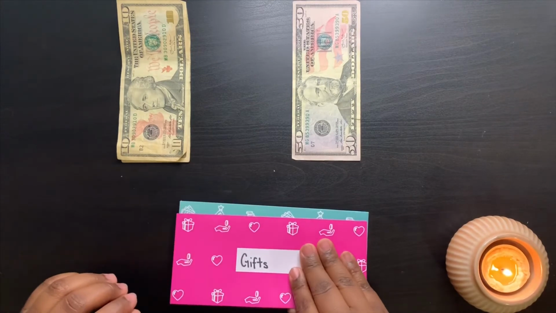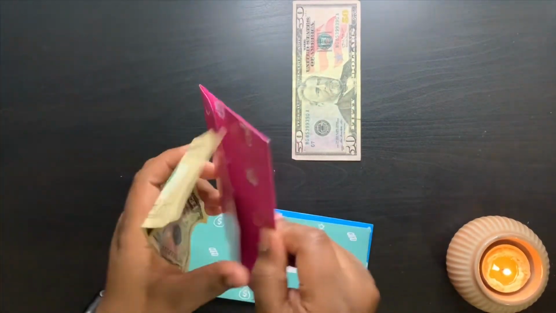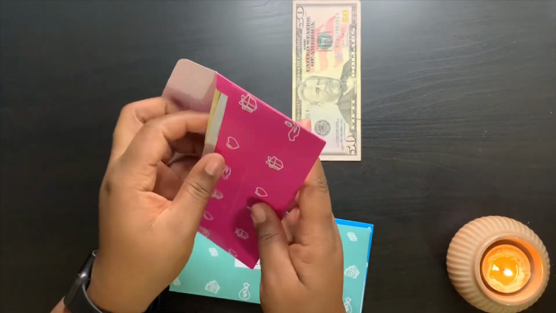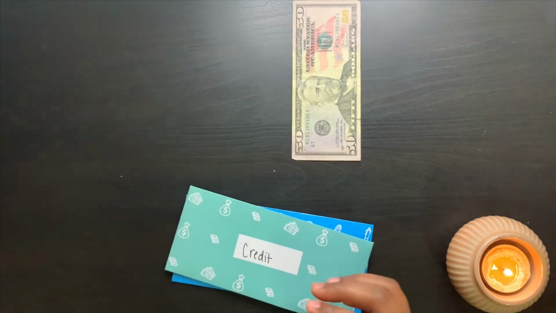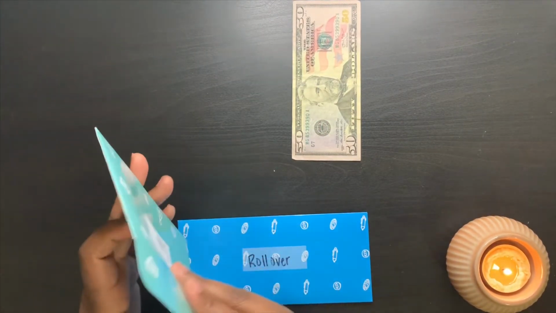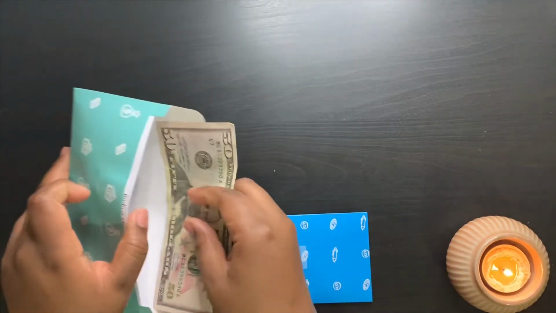So the gift envelope is a new one this year because I really struggled last year with getting gifts on time and trying to get all the money right away. So I'm going to try and be proactive about that this year. The credit envelope is just in case we buy anything online. That way we're able to pay our credit cards off right away.